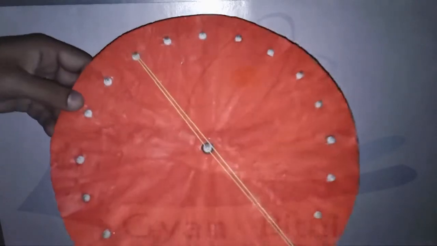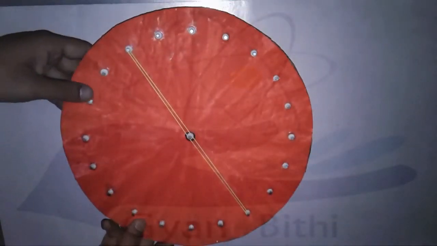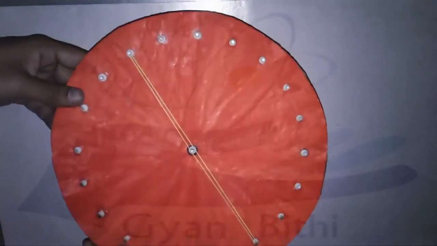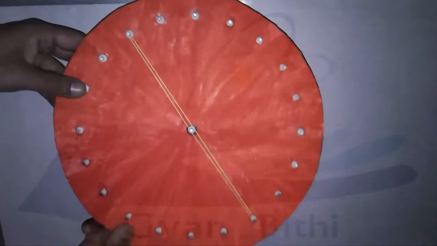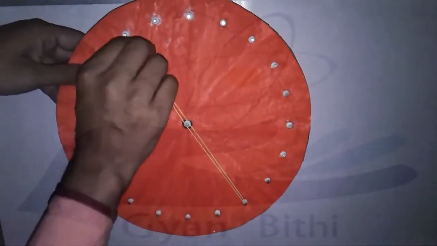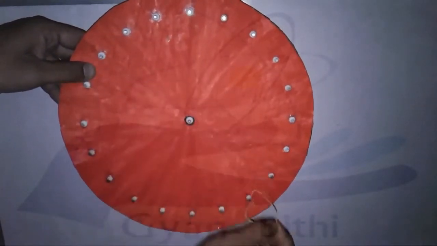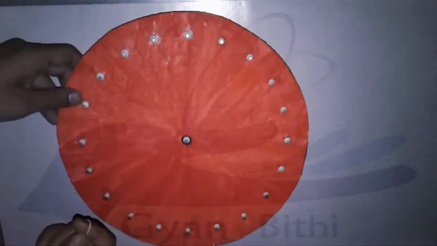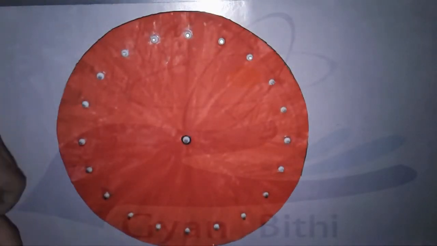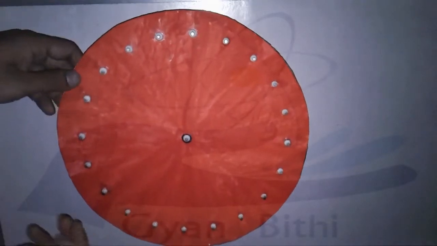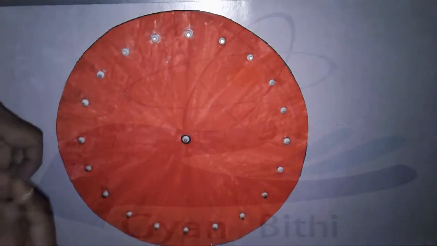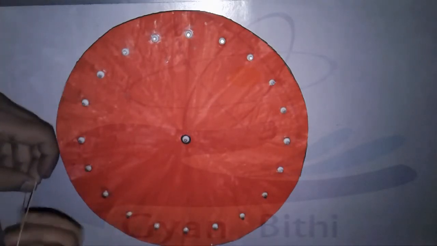And the model is very useful. It not only shows the many parts of a circle, but also by this model I can show you different shapes, different 2D figures like triangles, quadrilaterals, and many other shapes.